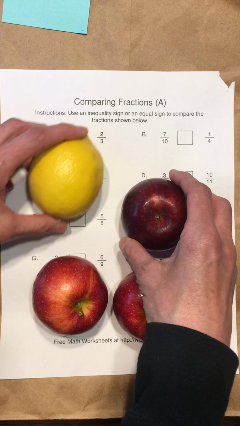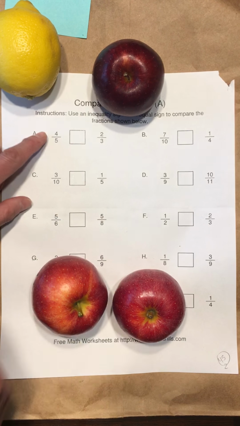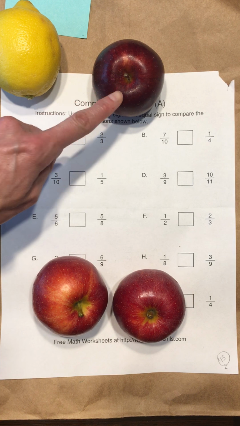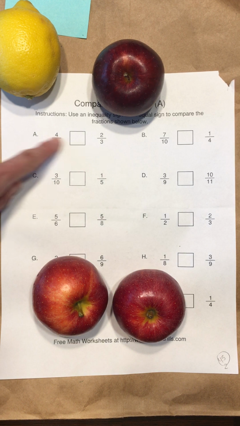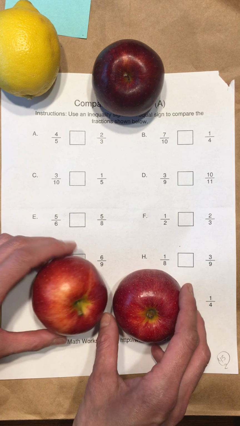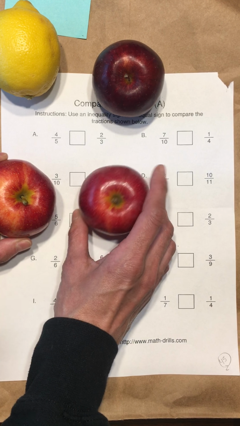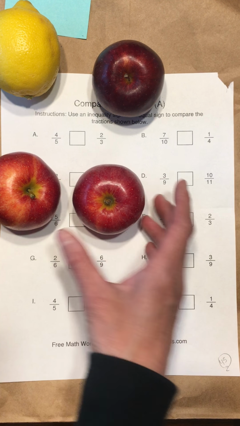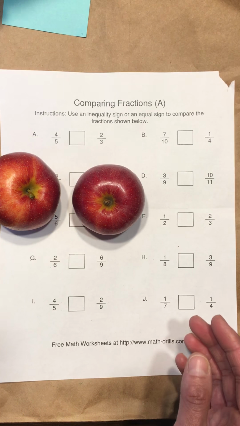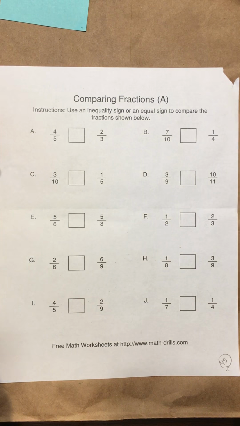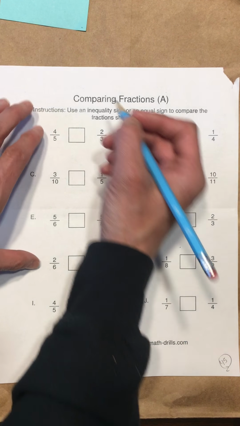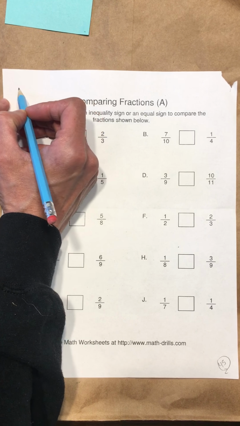Right? So when we have a fraction, right now, these fractions, 4/5 and 2/3, right now, that's like an apple and a lemon. You can't compare them. We have to get 4/5 and 2/3 to be like two apples, like a Gala and an Empire. So in order to get fractions to look the same but have the same value, we have to find common denominators. Okay, so I'm going to just write a think track on top.